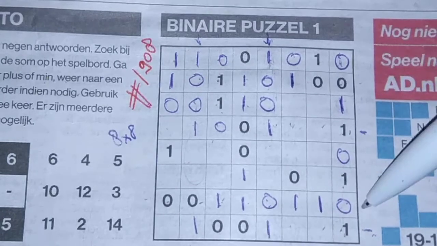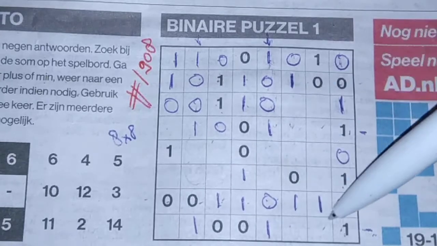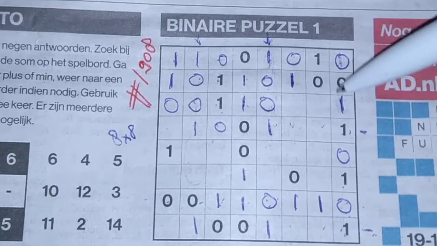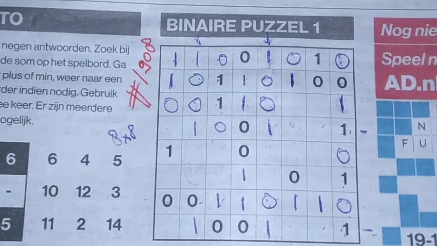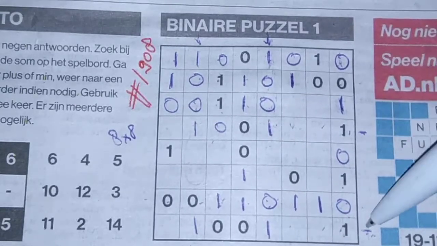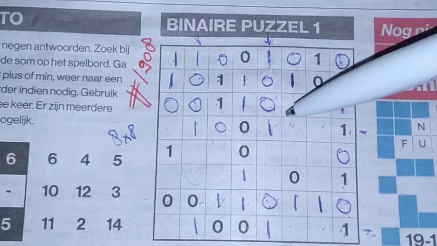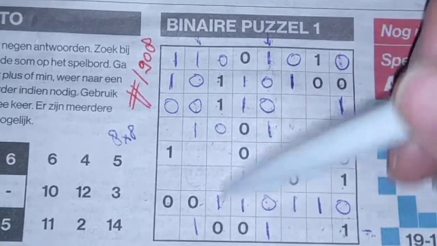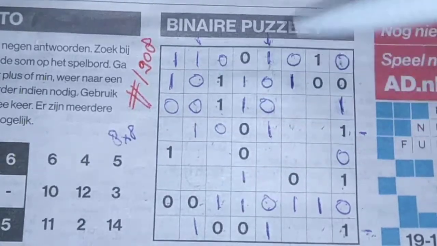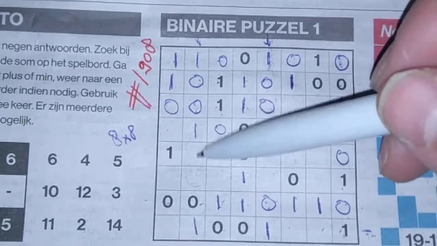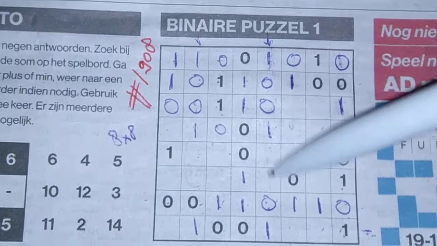This is almost the same. Not the same. No, it's not the same. 101. Do we have a 101? These two should be almost the same. O and a 1. O and a 1. 1, 2, 3. 1, 2, 3. O or a 1.